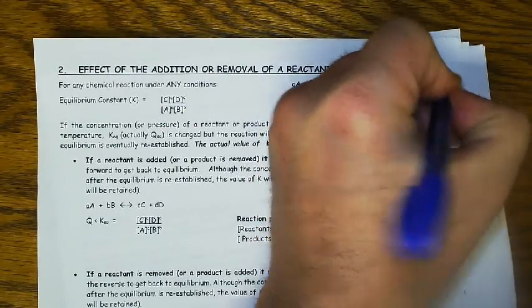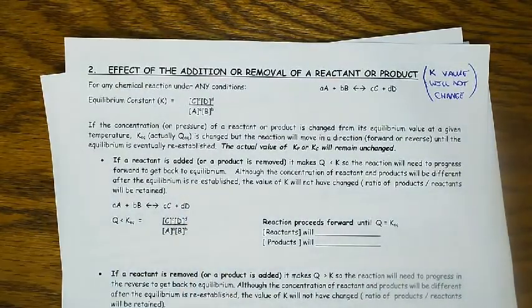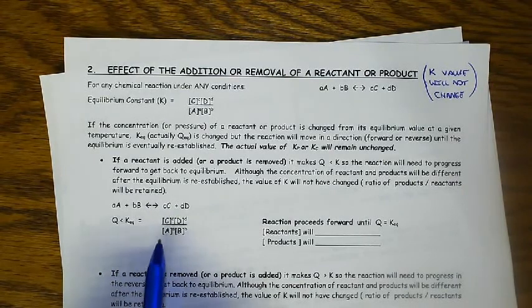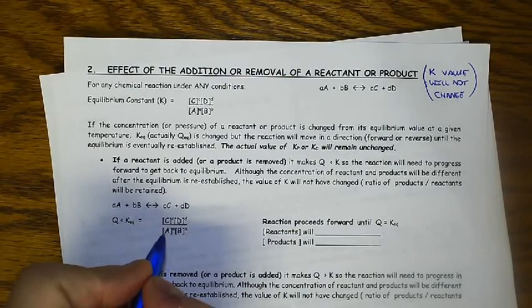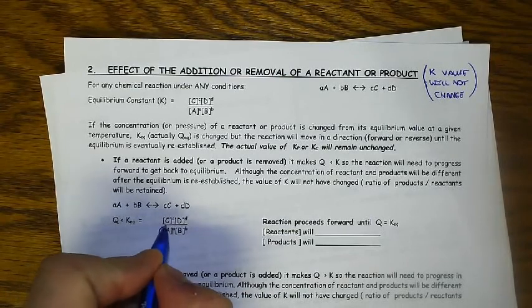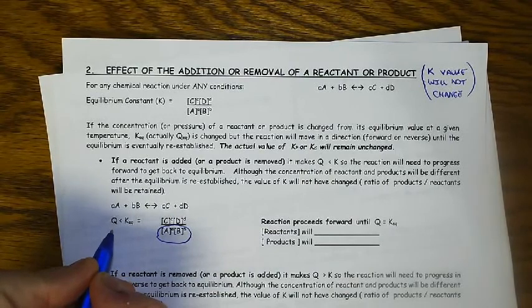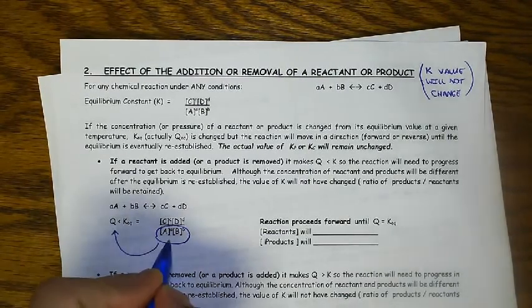Only temperature will change it permanently. All right, so if we have our reaction here, if we add a reactant, notice that means that we're no longer at equilibrium. So if we add a reactant, it becomes too big, which means Q is going to now be smaller than K because we're adding extra reactant.